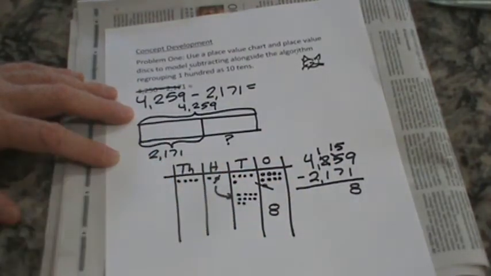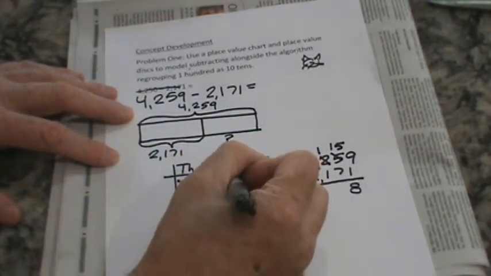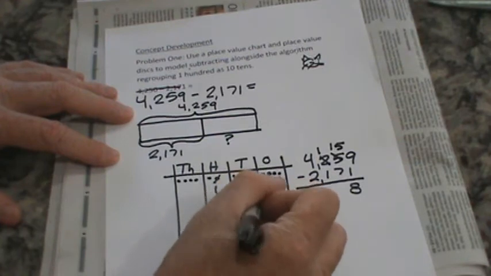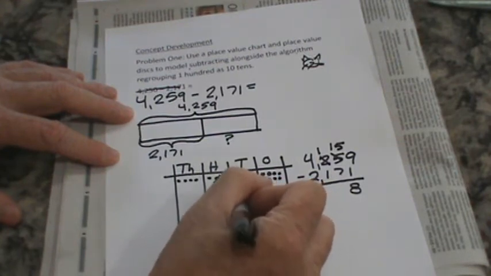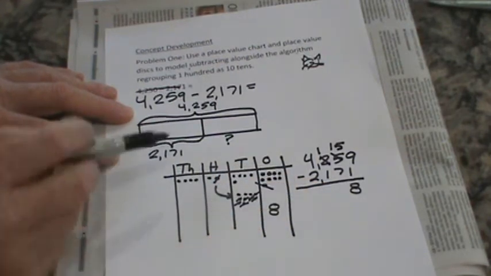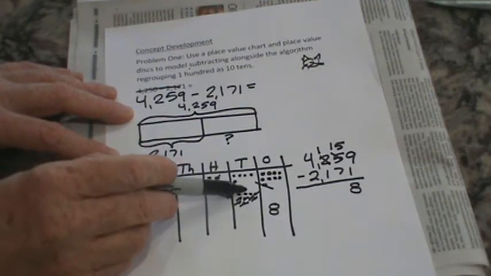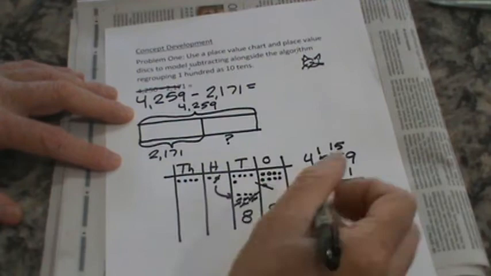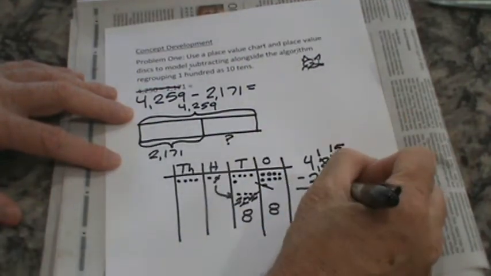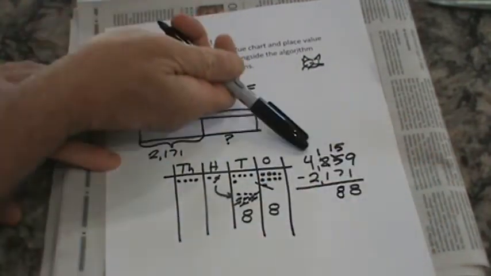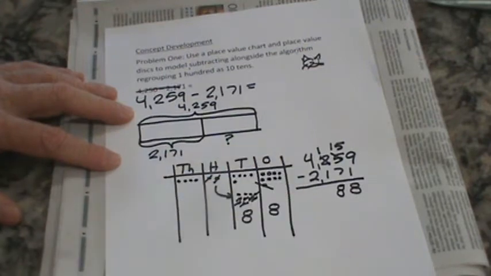Look. So let's cross out 7. 1, 2, 3, 4, 5, 6, 7. How many do we have left? 1, 2, 3, 4, 5, 6, 7, 8. 15 minus 7 is 8. Okay, over here, 1 minus 1. Looks like we have 0 hundreds, right?